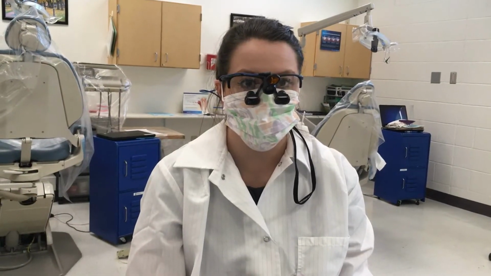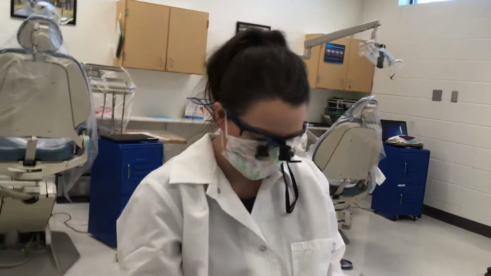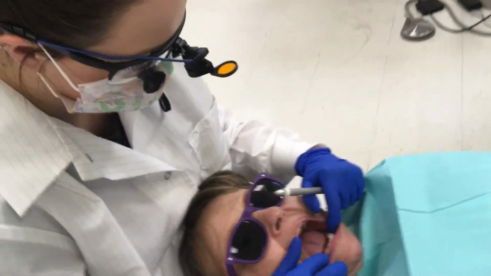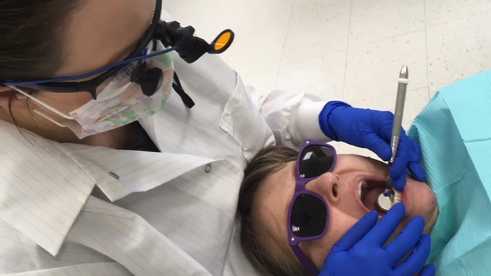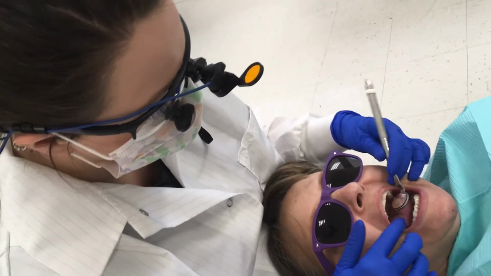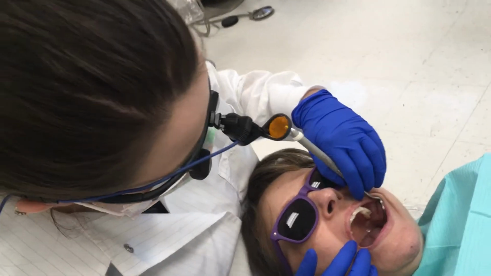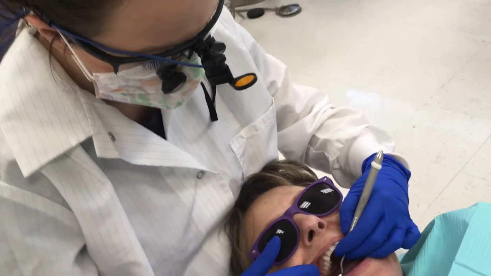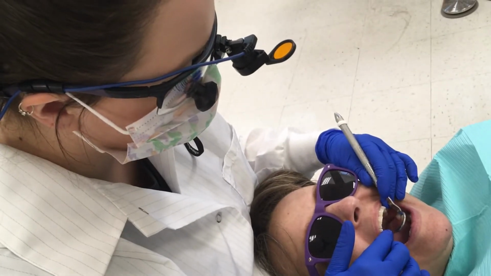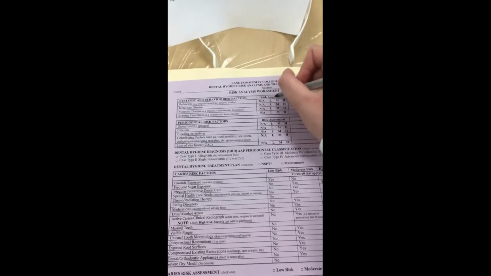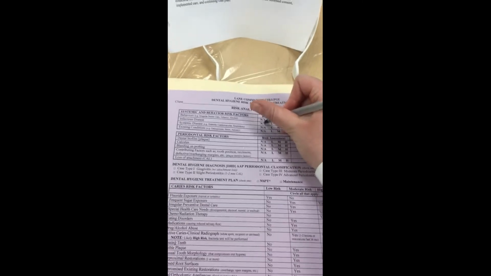Next, I will evaluate the presence, degree, and distribution of plaque, calculus, and staining. Next, I will complete a risk assessment. Risk factors increase the patient's potential for diminished oral health status.